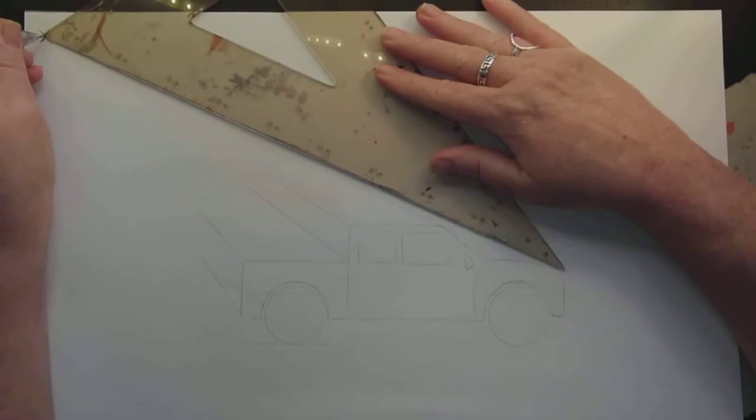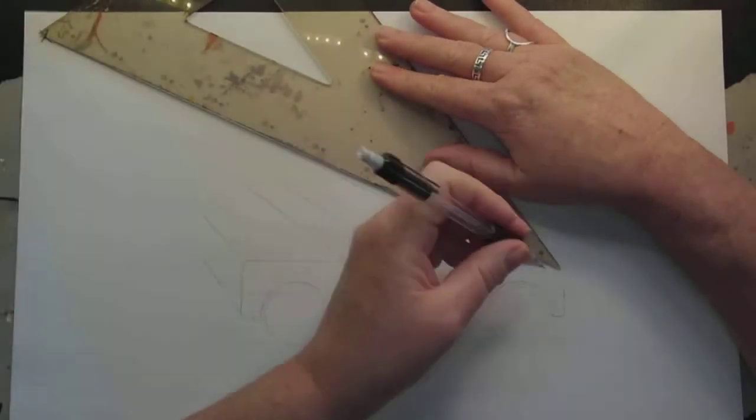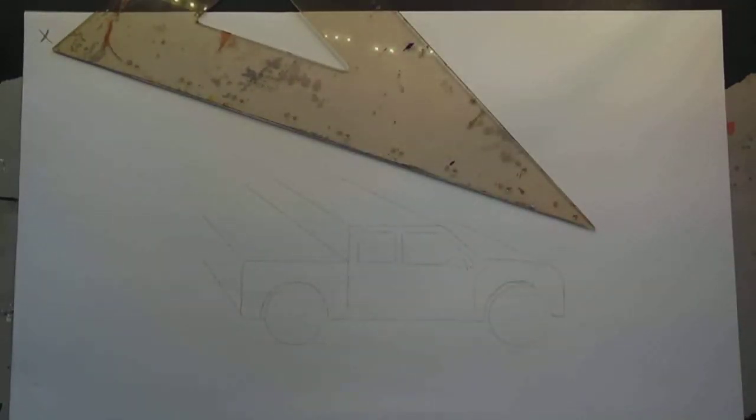And same with on the front. The angle starts to get a little trickier when you get farther away, but it works. Okay, so I've gone from all the corners.